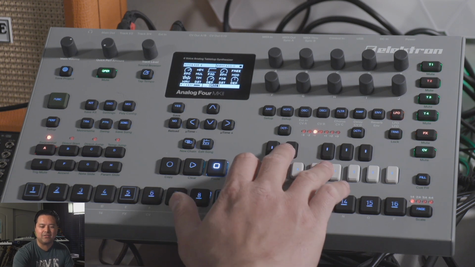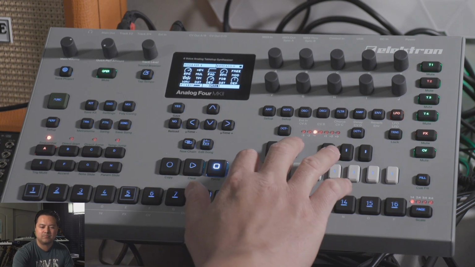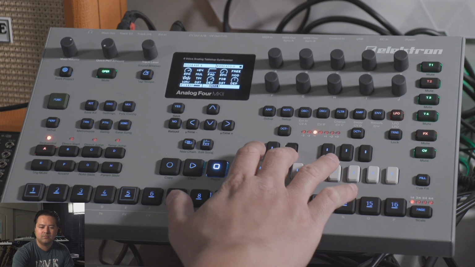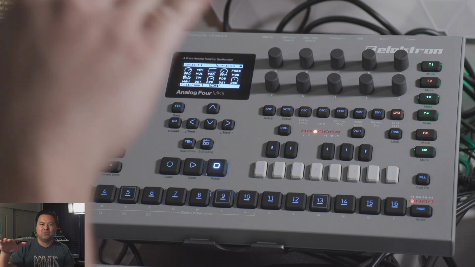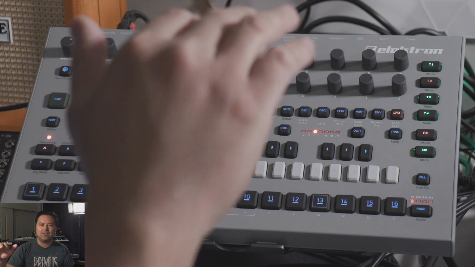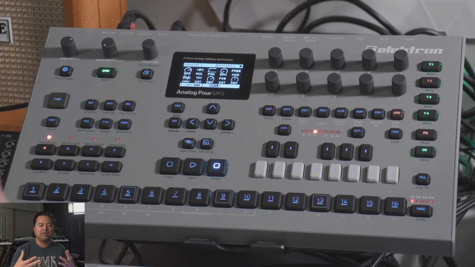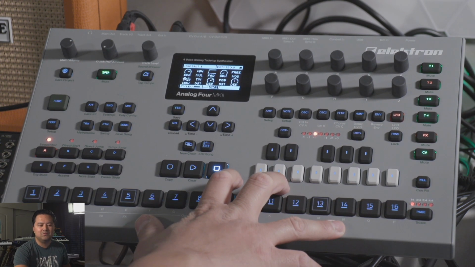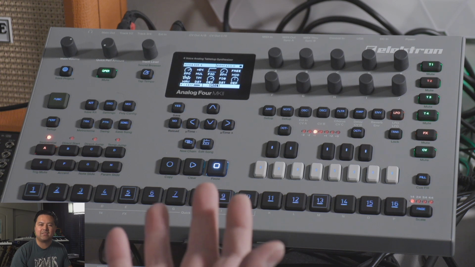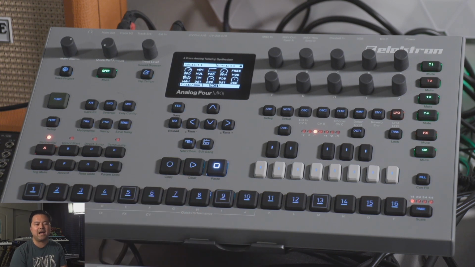I just have a simple patch pulled up here. Those notes are just very simple, just flat. They're not moving at all. So the LFO is a way to make it sound like it's moving without you having to actually physically turn the knobs.